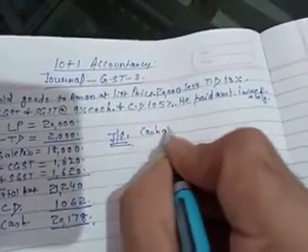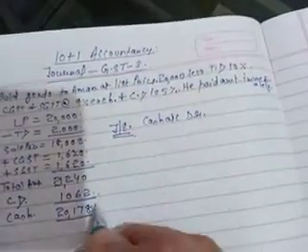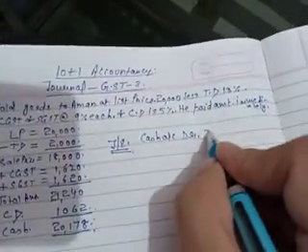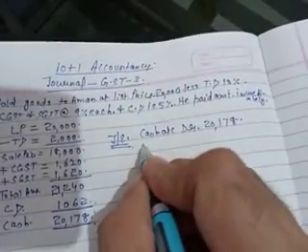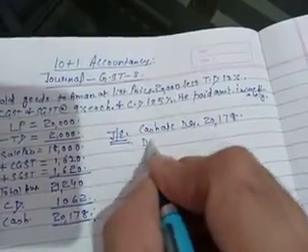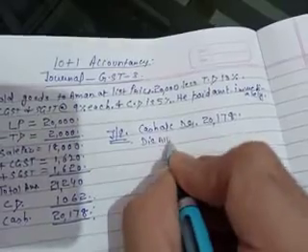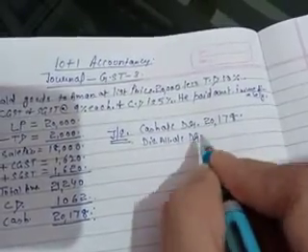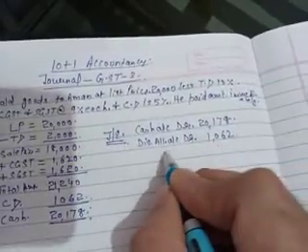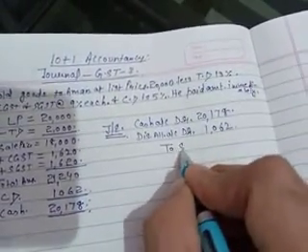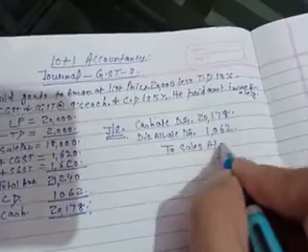Cash account debit this amount 20,178 rupees. Cash discount is discount allowed account debit 1,062 to sales account.